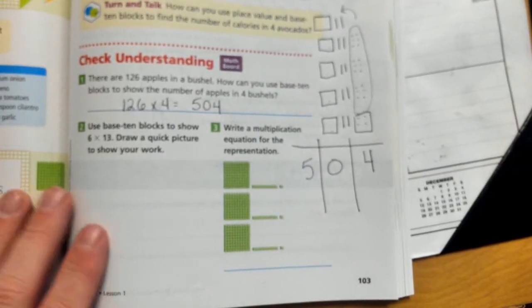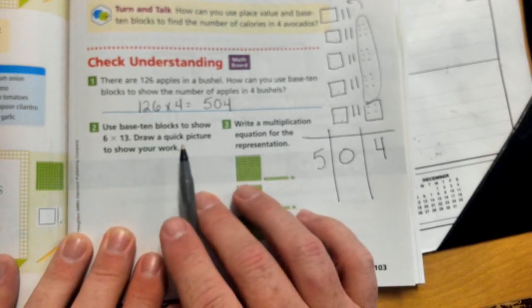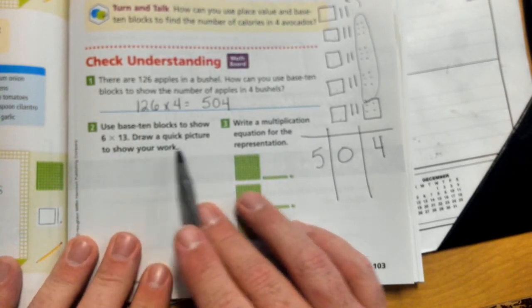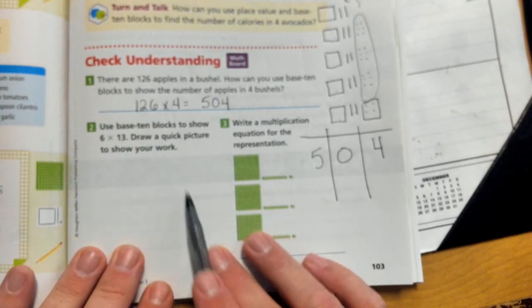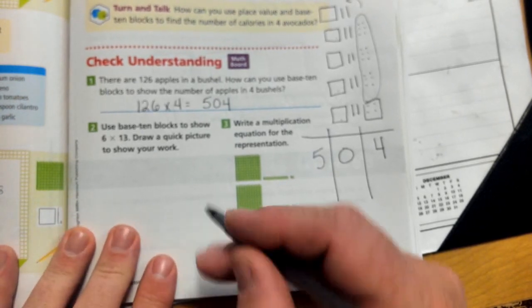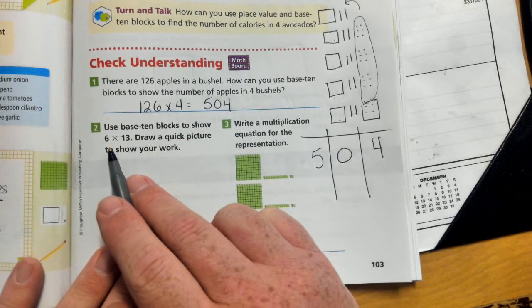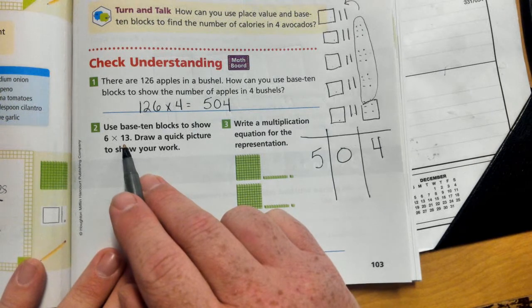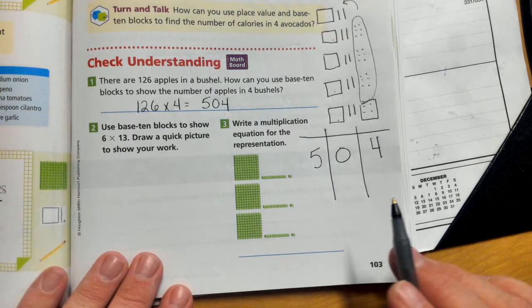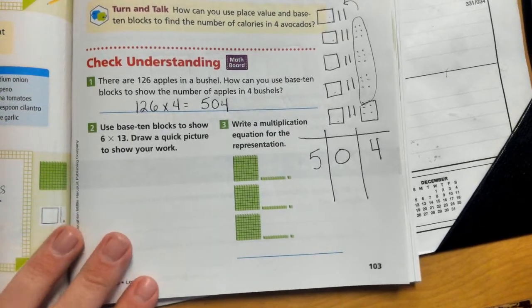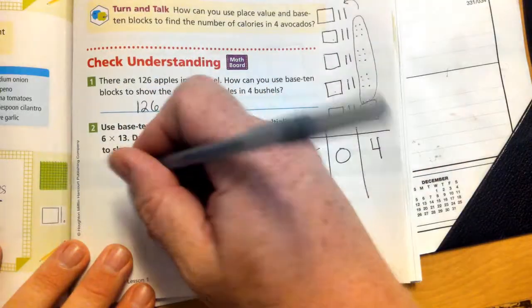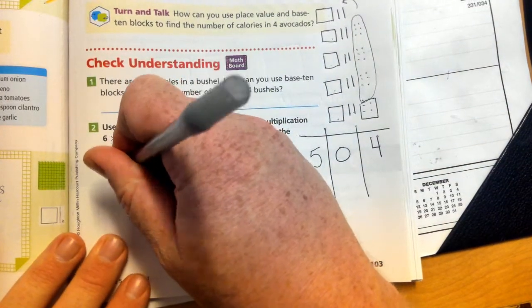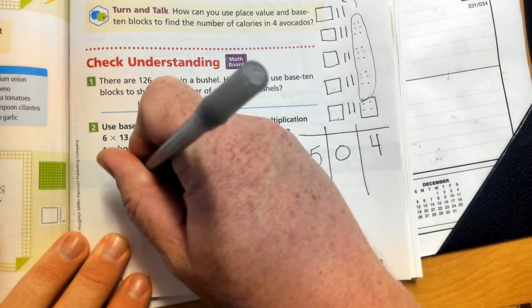Okay? Number 2 says use base 10 blocks to show 6 times 13. Draw a quick picture to show your work. 6 times 13. So I'm going to draw the number 13 6 times. Sorry, my Christmas lights just fell down. It was distracting me. So 6 times 13 means I'm going to draw a 10, 11, 12, 13.